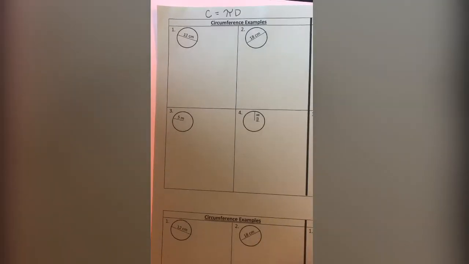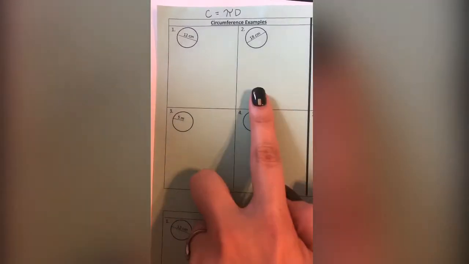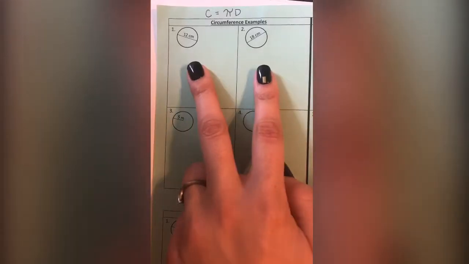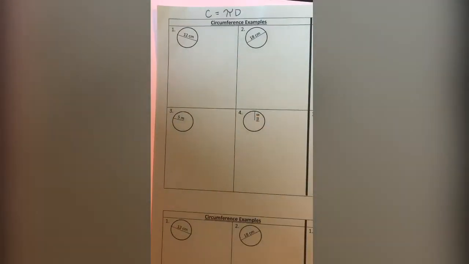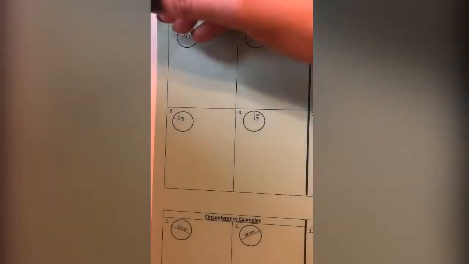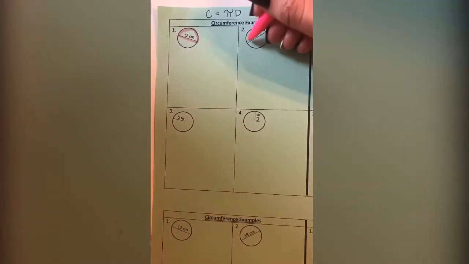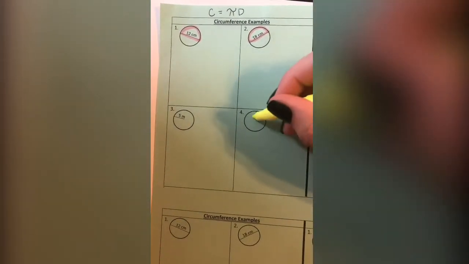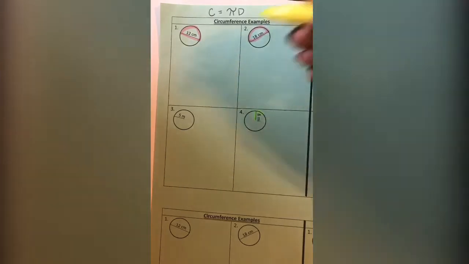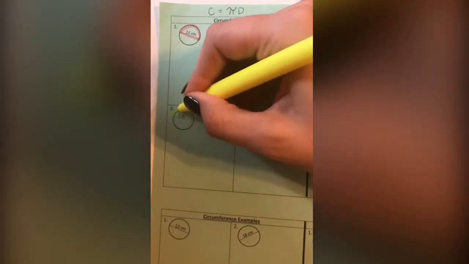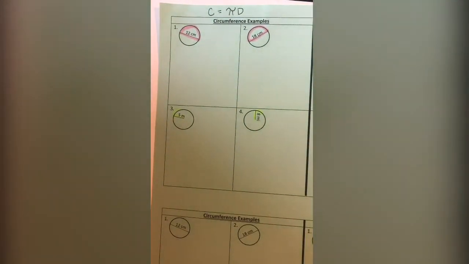All right, the first thing we are going to start with is calculating circumference of a circle. As you can see here, I have 4 circles that they've given me, and 2 of them they have given me the diameter, and I know that it's the diameter because this line goes all the way across, and I can draw that D. And then they have 2 where they've given me the radius, and I know it's the radius because it's only this little half line, it makes a little R. And they've given me the measurement of all those.